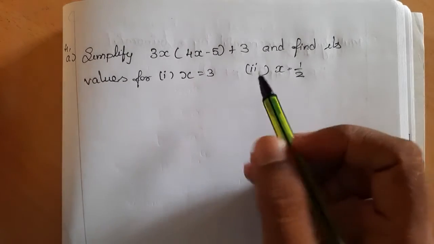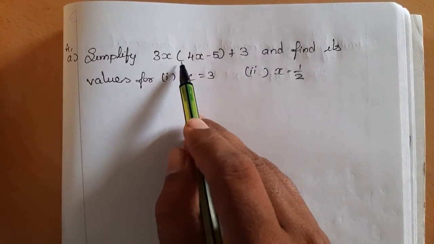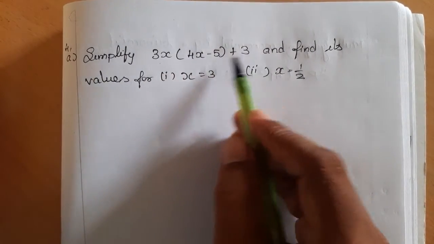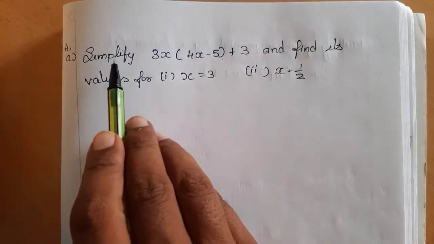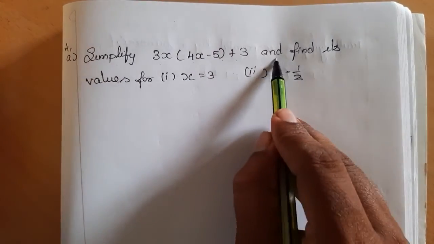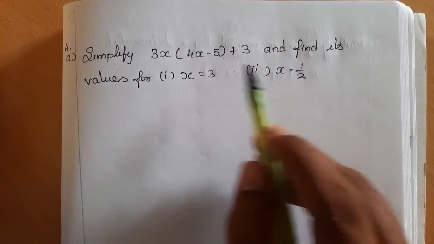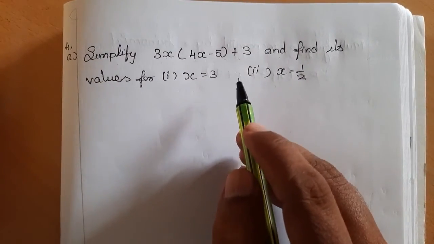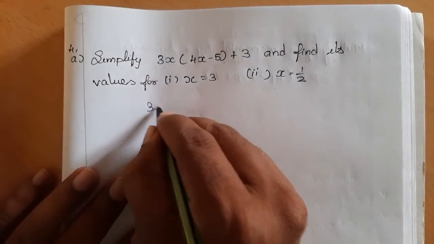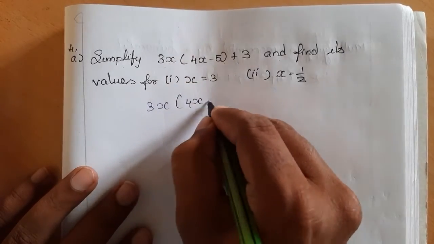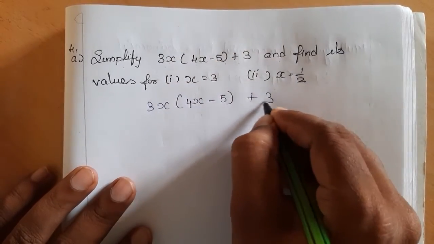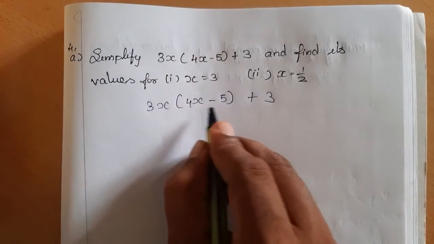So here we go for the next problem. Simplify 3x into 4x minus 5 plus 3. So it's a monomial multiplied with a binomial. First we have to simplify this and find the value for x equal to 3 and x equal to 1 by 2. First we simplify, then we substitute this value and find it. So 3x into 4x minus 5 plus 3. So plus 3, don't disturb, only these things you are going to multiply.